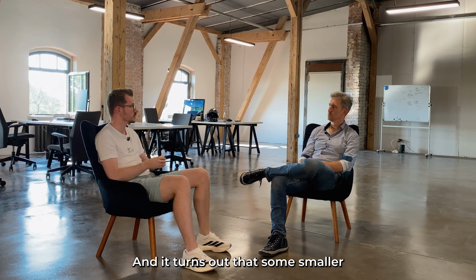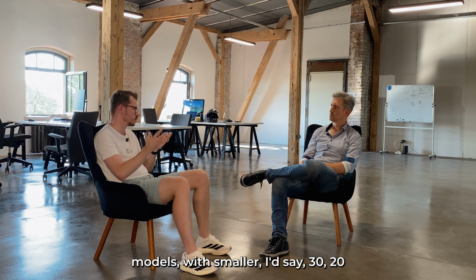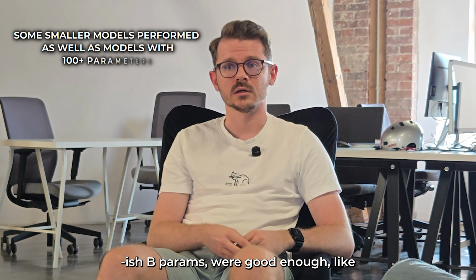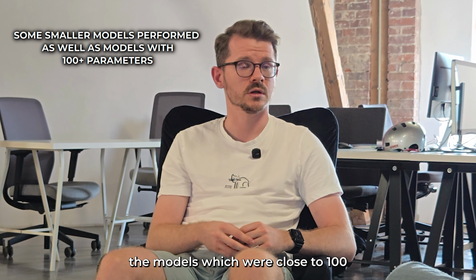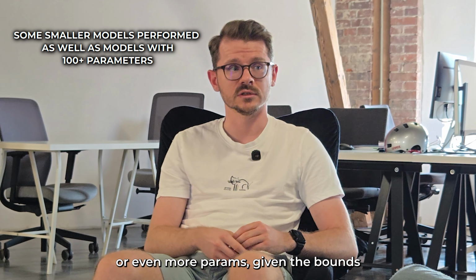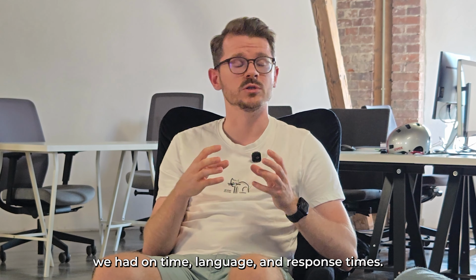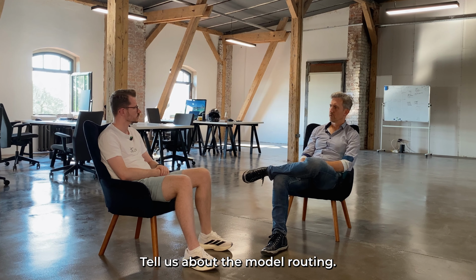And it turned out that some smaller models, with smaller, I'd say 20 to 30B params, were good enough, like the models which were close to 100 or even more params, given the bounds we had on time, language, and response times. And tell us about model routing.